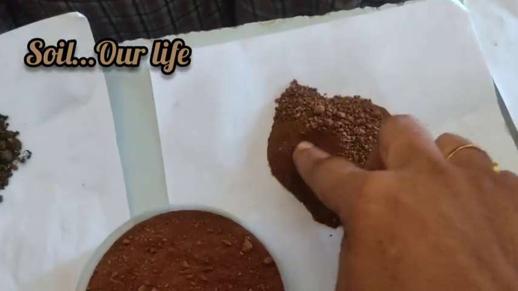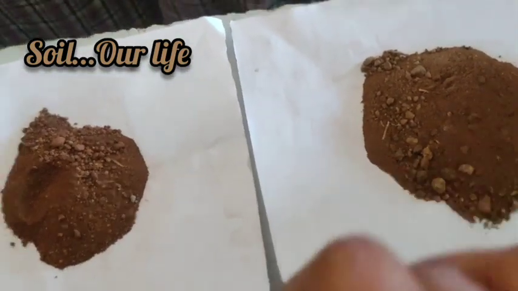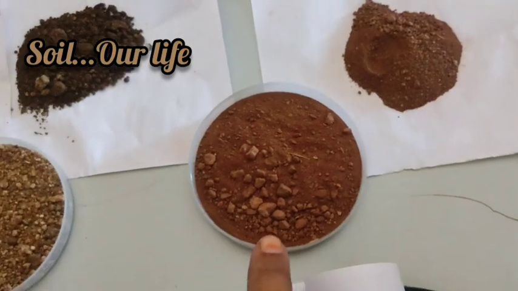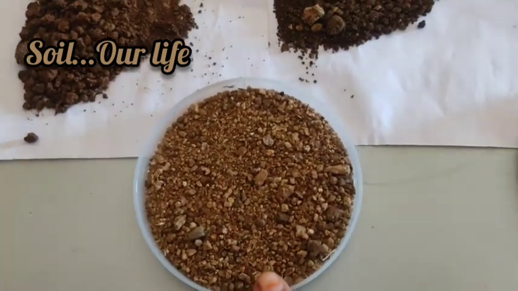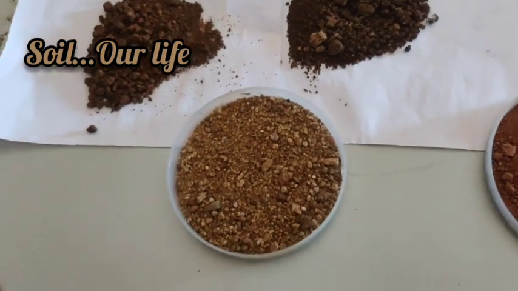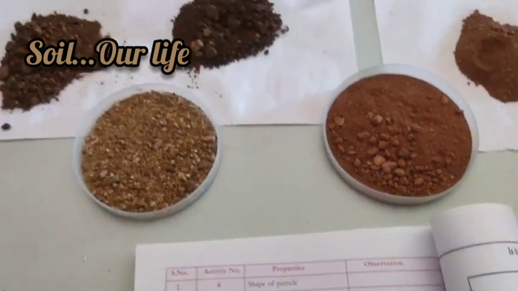The particle size is smaller and bigger. Here also you can see smooth and granular. Here also some pebbles are there. Here the sandy soil is having porous particles. Okay. Next, color of the soils.